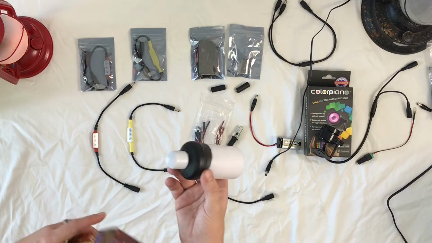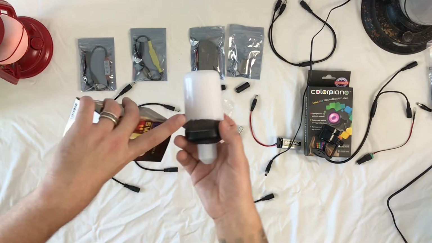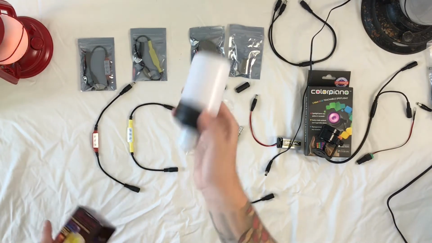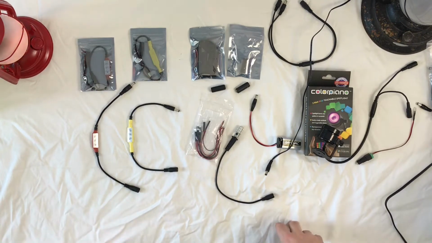You could buy adapters if you need to, but they sell these in candelabra base, they sell them in the mini candle base, they sell them, you know, every base under the sun, they now have something like this. So I'll make sure I put the links for these guys below.